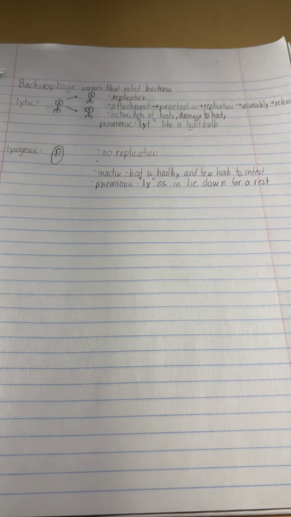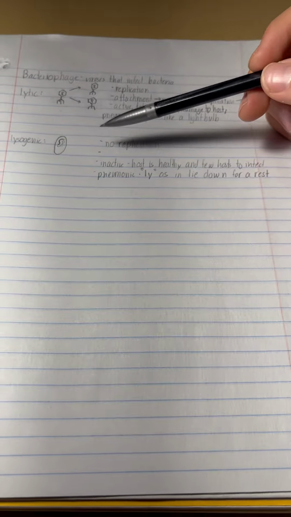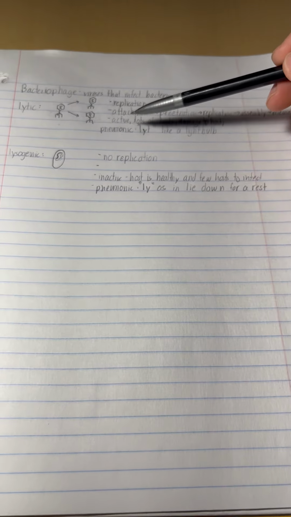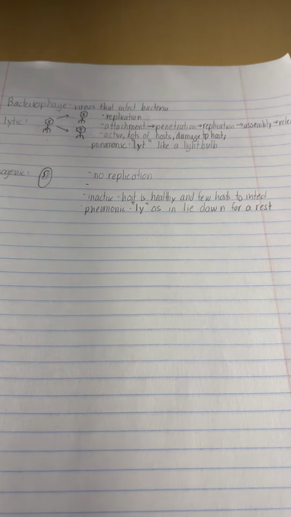All right, so explained bacteriophage life cycles, lytic versus lysogenic. Basically, lytic is the phase where the bacteriophage is replicating very fast. It's going through 5 steps of attachment, penetration, replication, assembly, and release, and it's actually killing the bacterial host cell each time it does this. It will inject its genetic material into the bacteria.